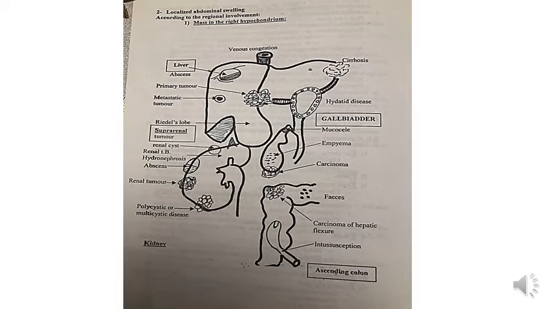Number 1, the liver presenting as a mass in the right hypochondrium may range from liver abscess, whether a pyogenic abscess or an amoebic liver abscess, primary tumor, that's hepatocellular carcinoma, or metastatic tumors that are characterized by being multiple with central umbilication. This central umbilication may be caused by central necrosis because the central part of the metastatic lesion is the least part to receive blood supply.